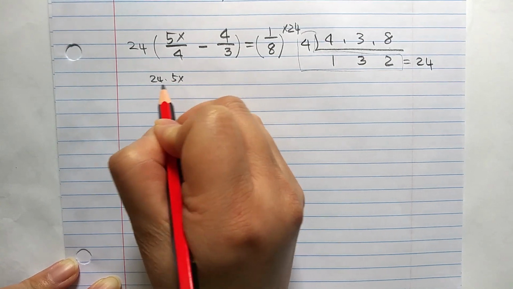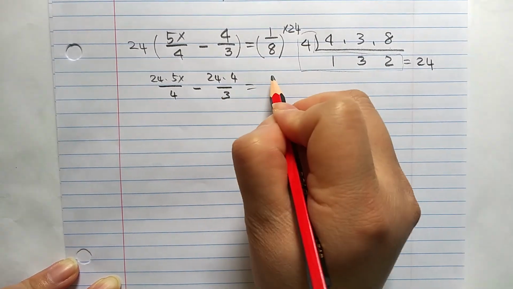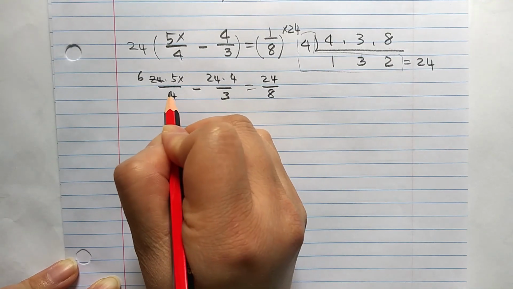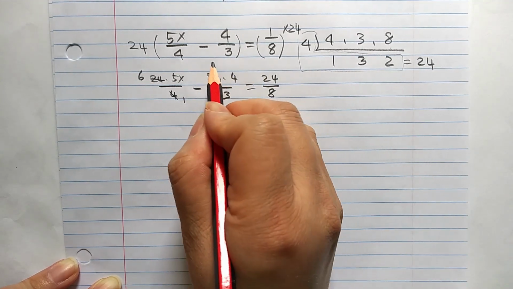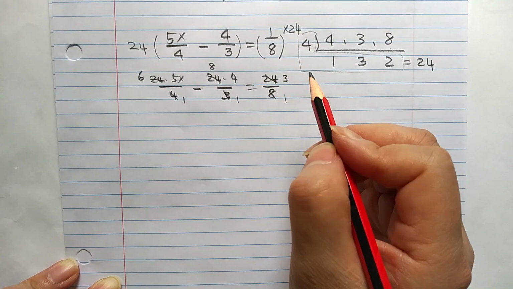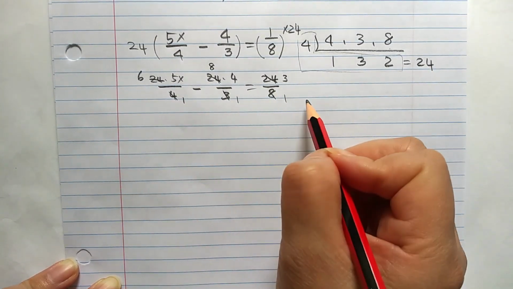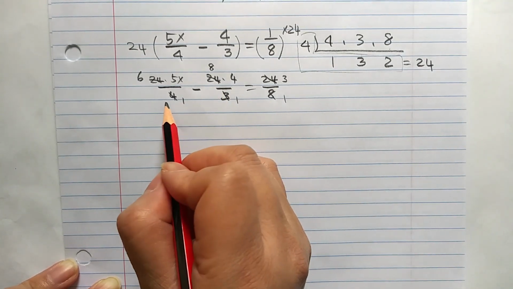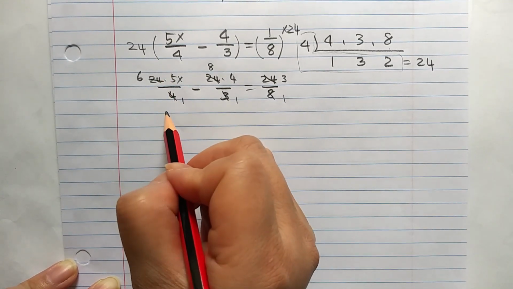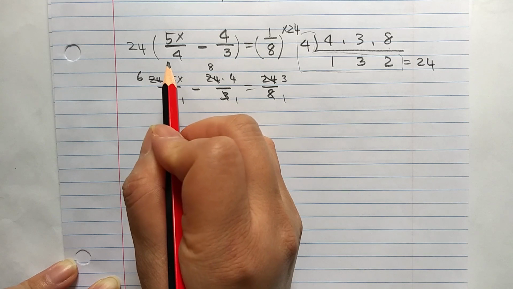24 times 5x over 4 minus 24 times 4 over 3 is equal to 24 over 8. This will be 6. This will be 8 and 3. After you multiply both sides by the least common multiple, you have to have 1 for the denominators here. After doing that, if you still have a fraction left somewhere, that means the least common multiple is wrong.